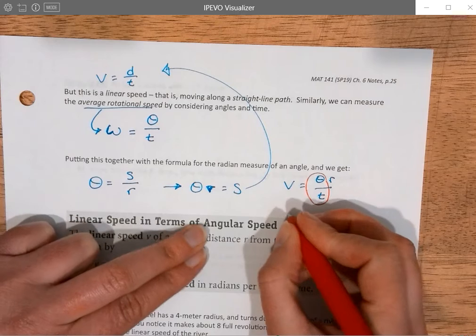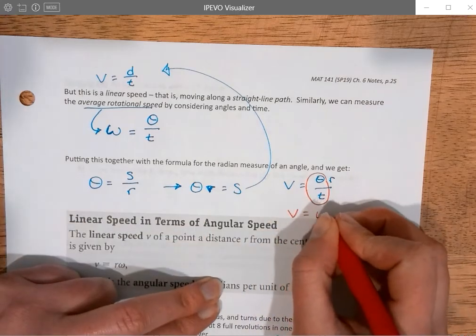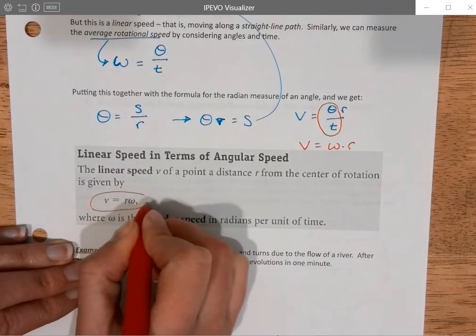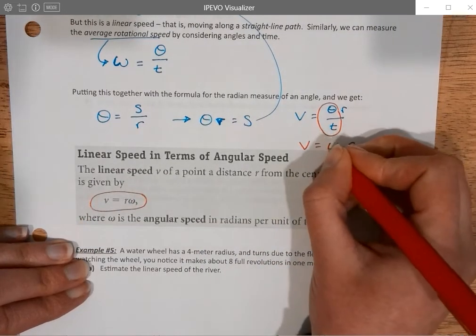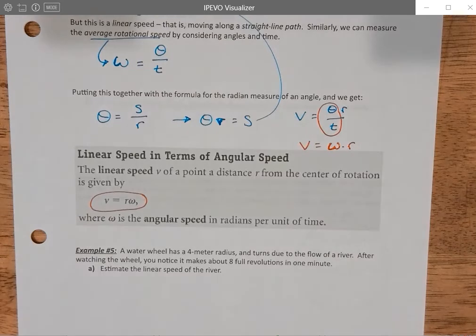So we can get this relationship here between linear speed and angular speed. And that's what we have right here. It's just written in the opposite order, but same thing. So I've got omega times r, angular speed times r, is linear speed.